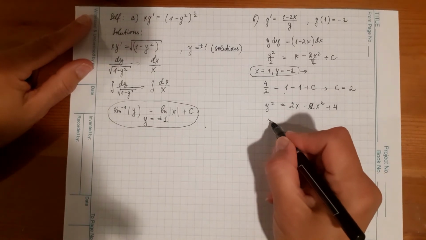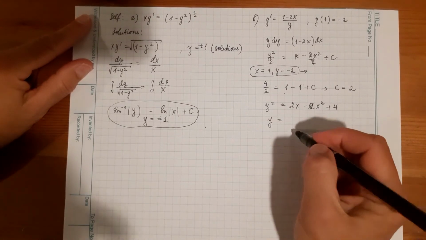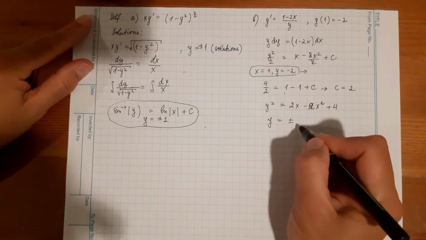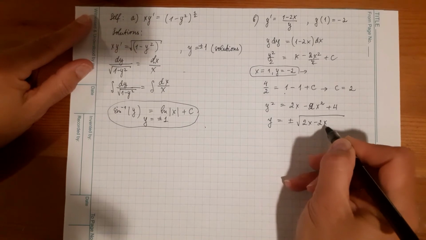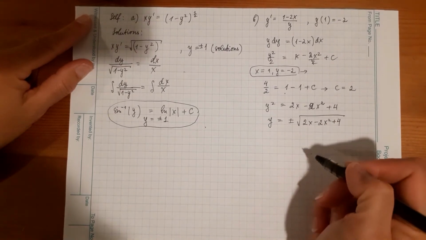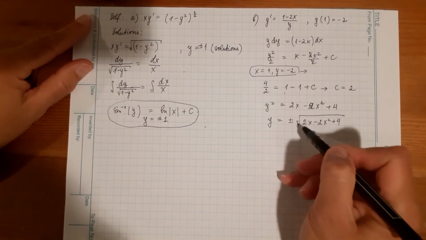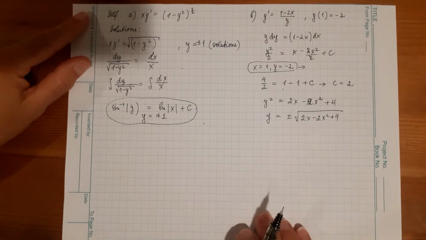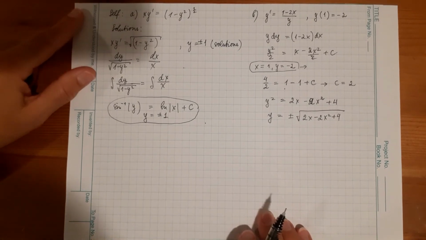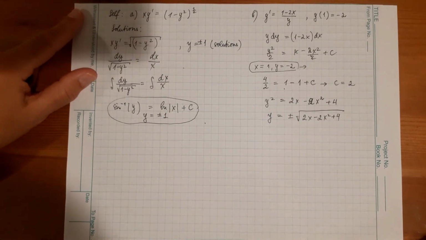I want to find y, so I want to solve it explicitly. Remember, when you extract the square root, you are going to have plus minus in front of the square root. So which one should I choose? Actually, I got 2 solutions, right? Remember the uniqueness question we had in the previous lecture. So how do I figure out which one should I use?